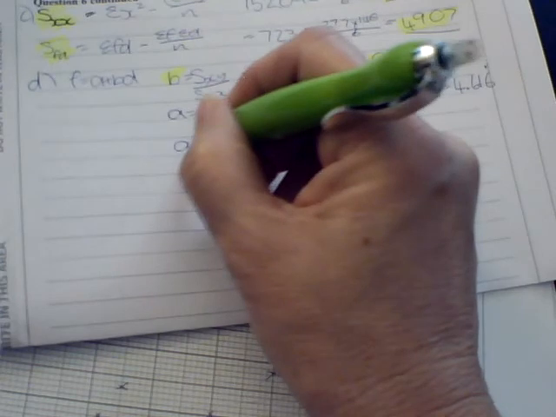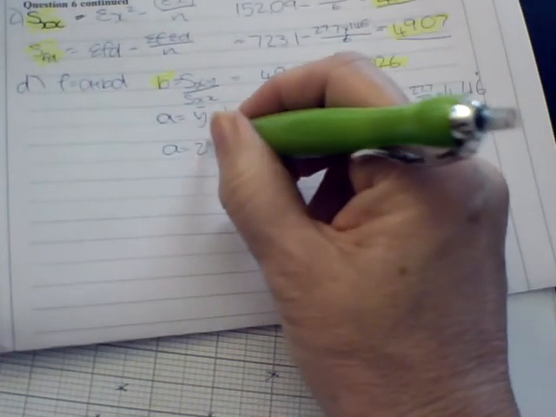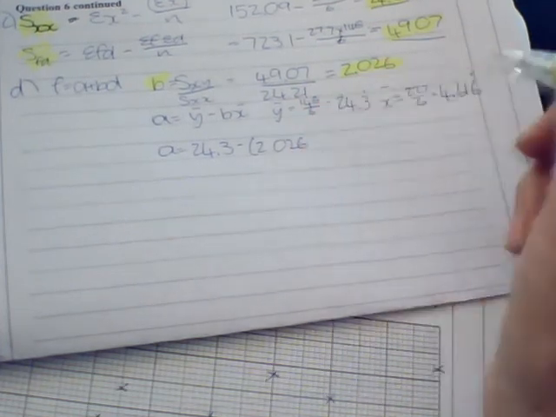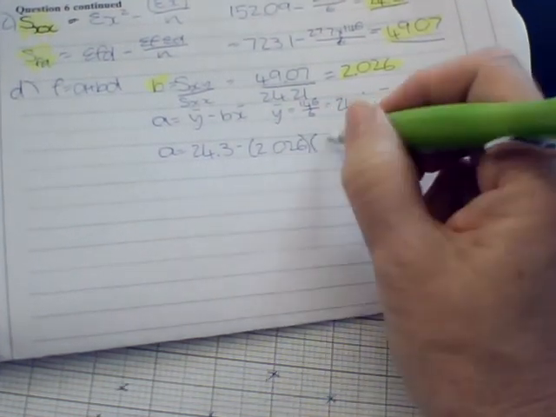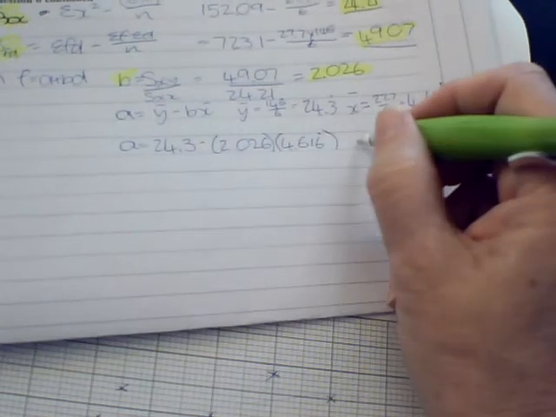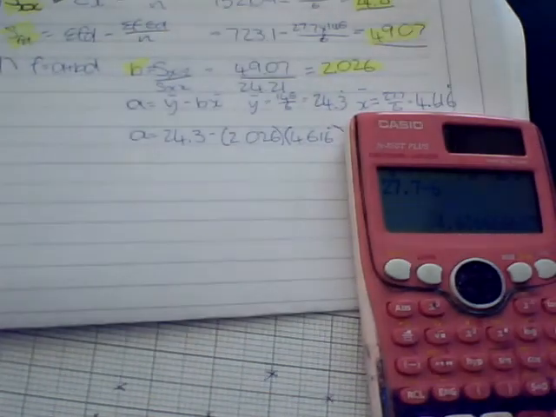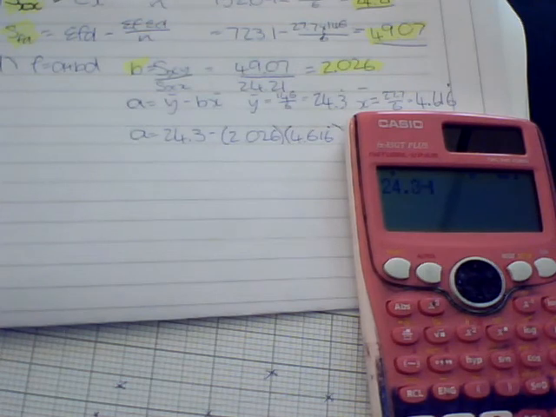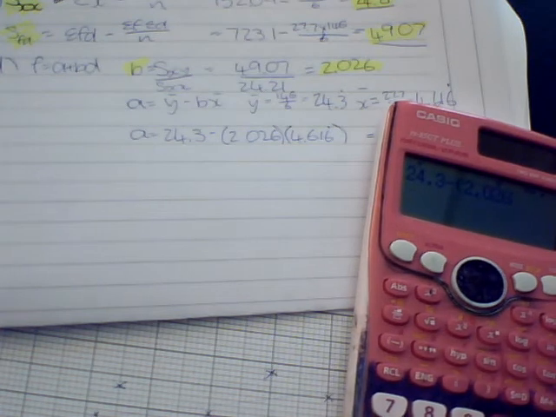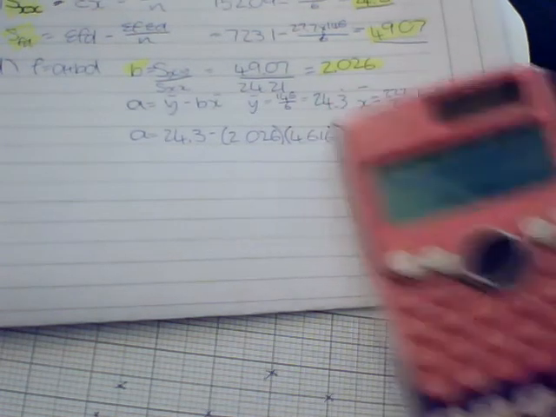So therefore, my A equals y bar, which is 24.3 recurring, minus 2.026, which is B, times 4.616 recurring. So my A equals 24.3 minus 2.026 times 4.61 equals 14.95.